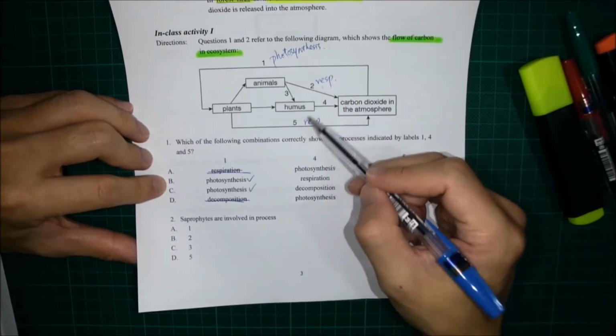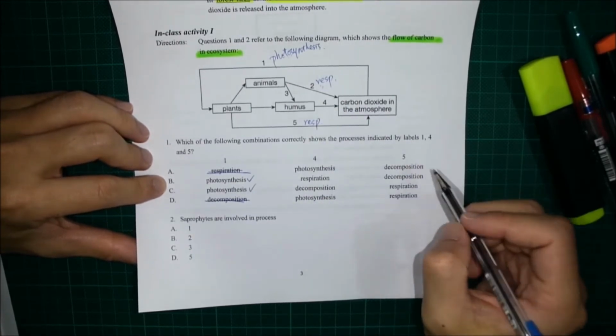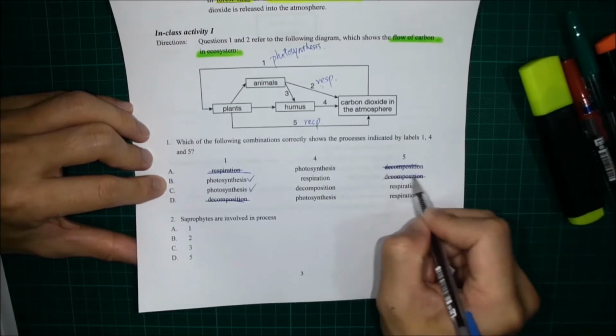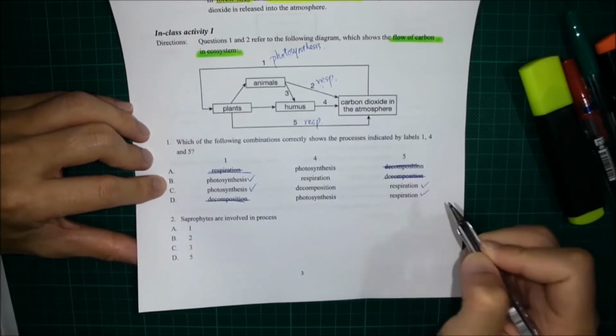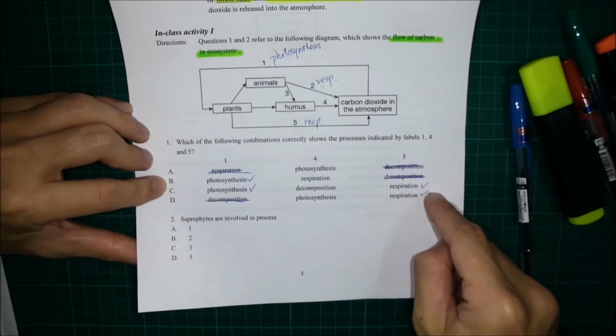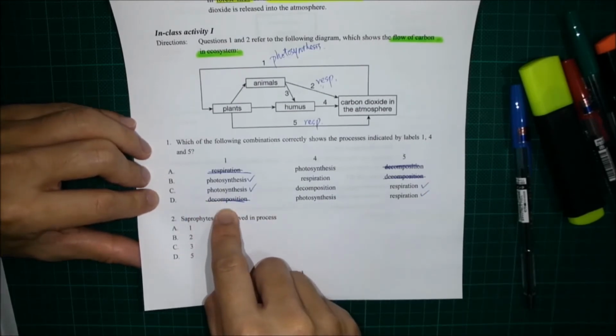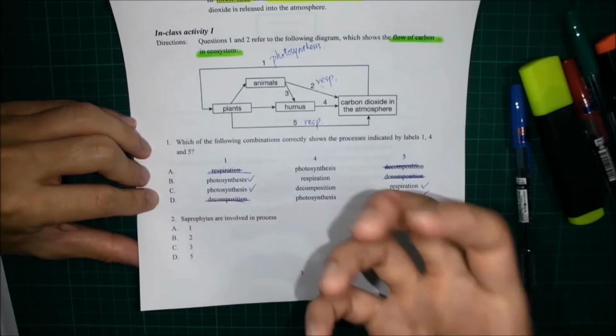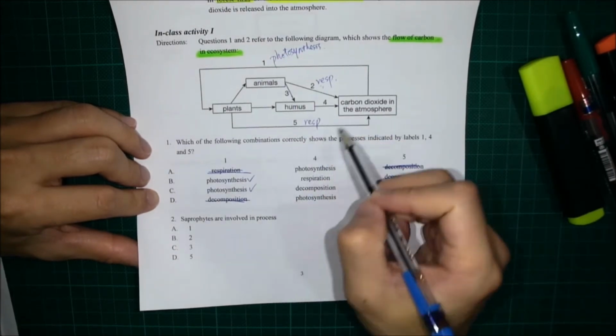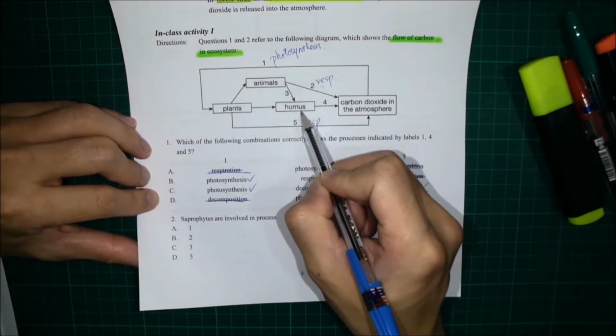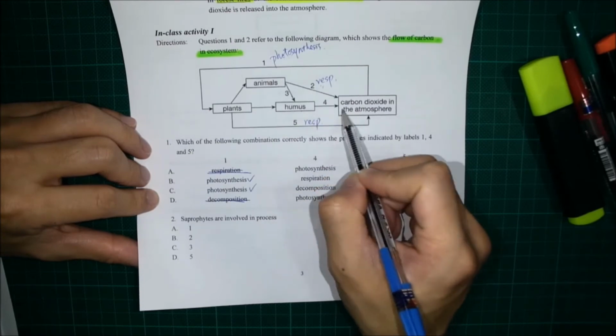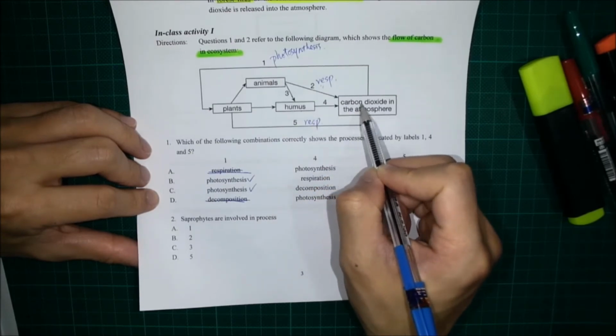And for 2 and 5, they are respiration. It's not decomposition. So that means only C and D are left. But we know that D is already wrong. But at least we need to do the rest. So 3 and 4. For 4, the humus is converted to carbon dioxide in the atmosphere.